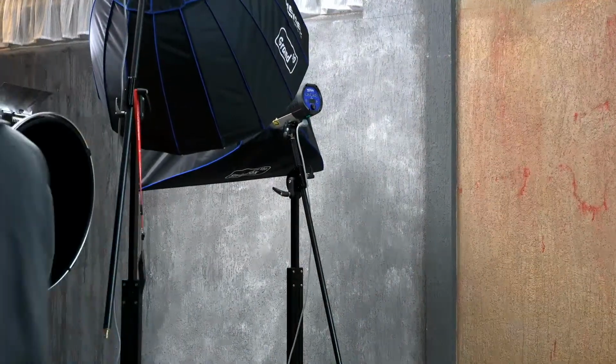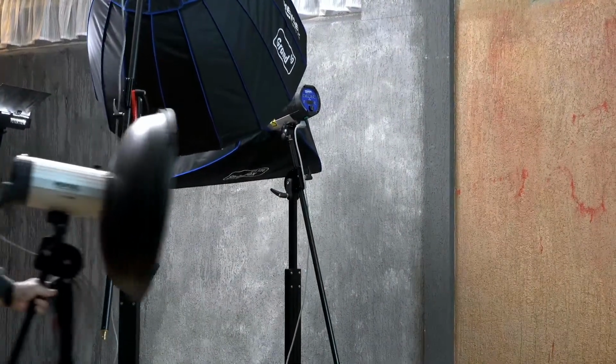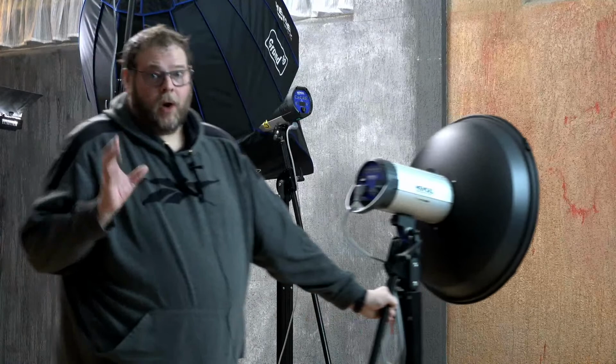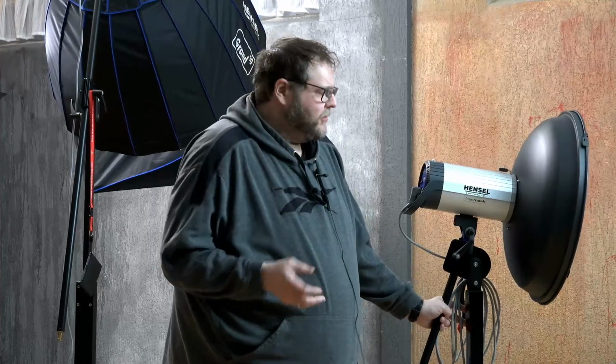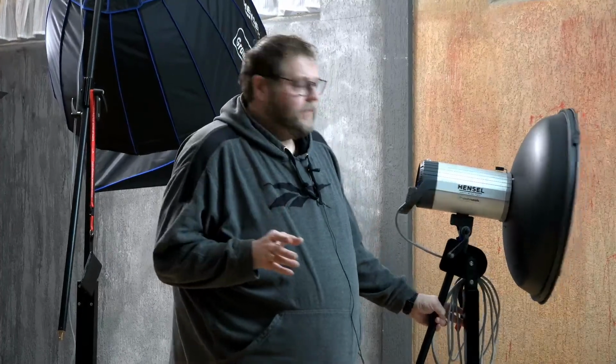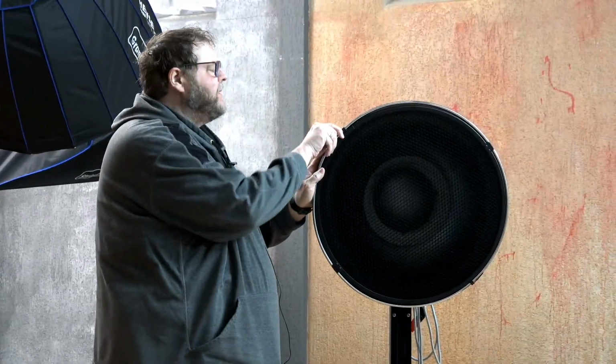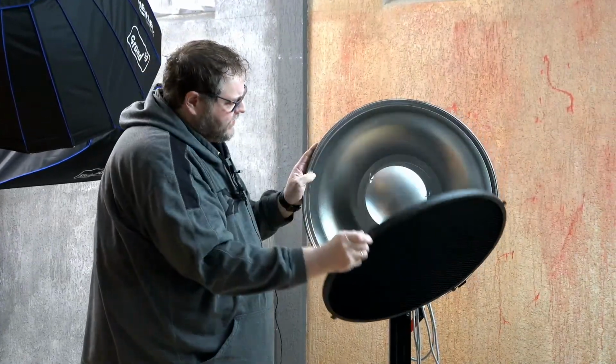Okay, so the beauty dish. Now the beauty dish, without any doubt, if you only buy one accessory, it's the beauty dish. And a strobe, of course, otherwise you can't use the beauty dish. But the beauty dish is awesome. The beauty dish is actually a sort of reflector, but it's different. Let me take the grid off so you guys can see.